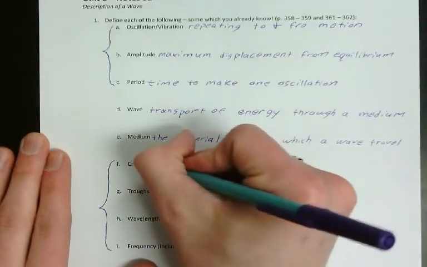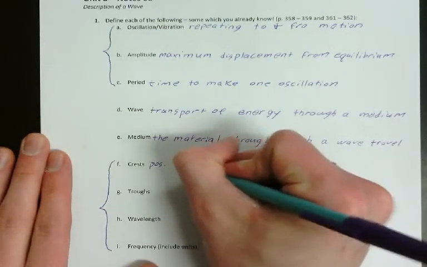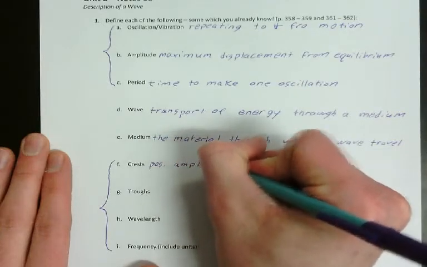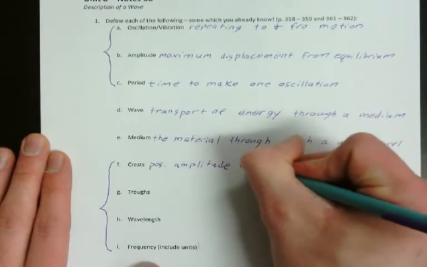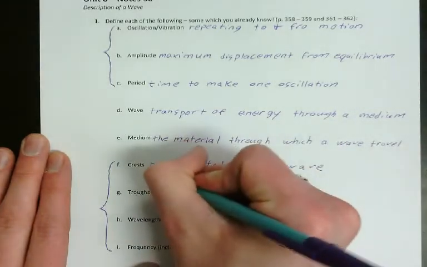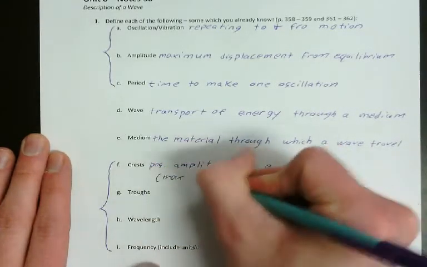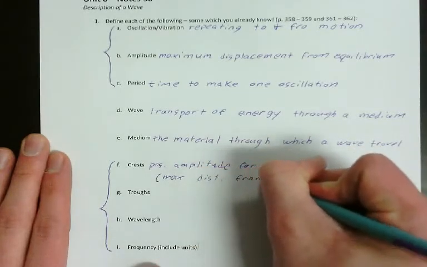So positive amplitude for a wave. And again, that's max distance from equilibrium.